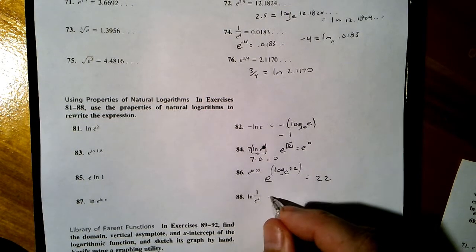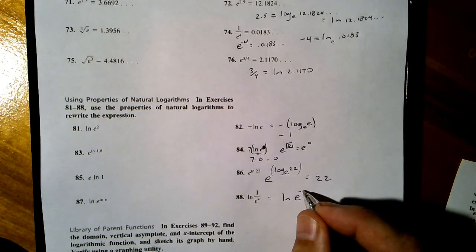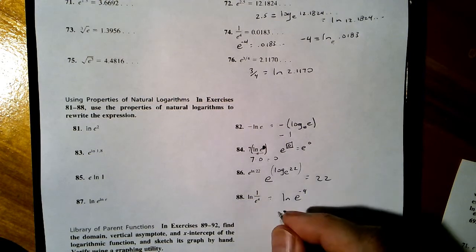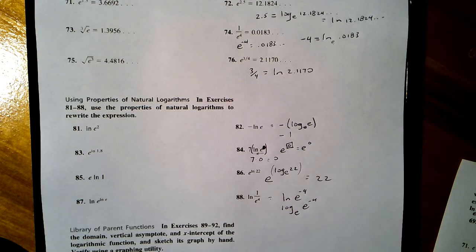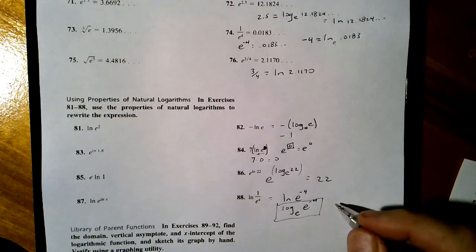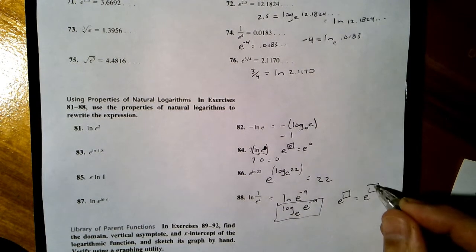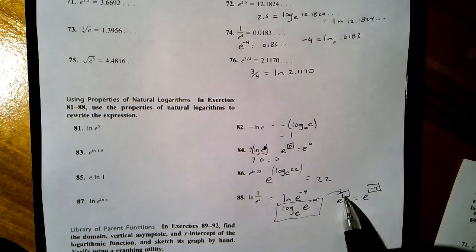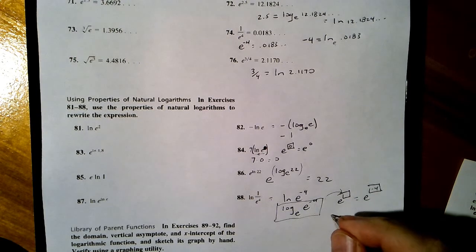How about this one? ln e to the negative fourth, or log base e of e to the negative fourth. This is the exponent that turns e into e to the negative fourth. What is the exponent that turns e into e to the negative 4? Well, it's negative 4.